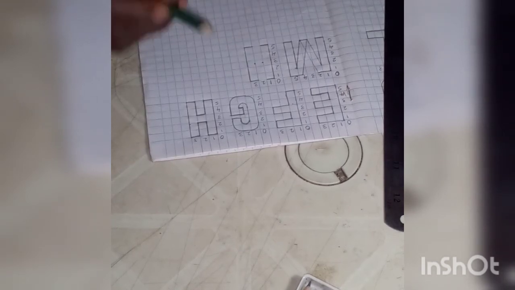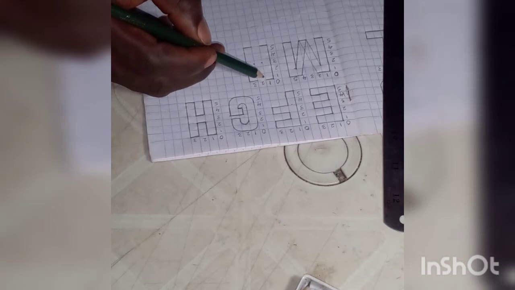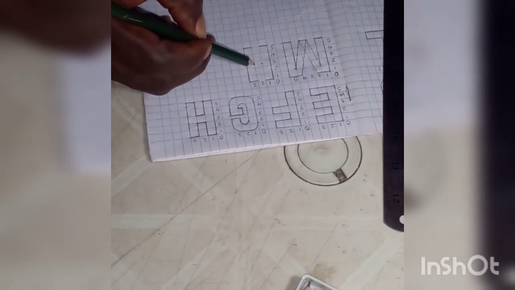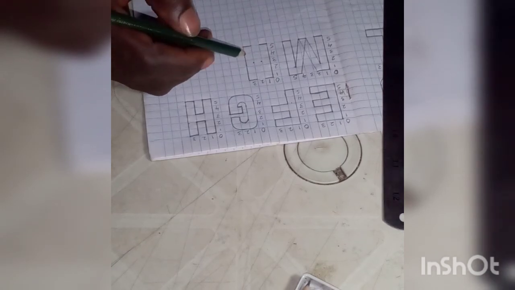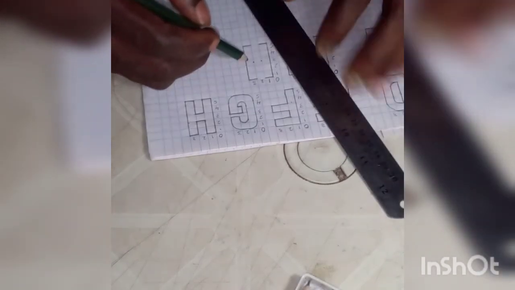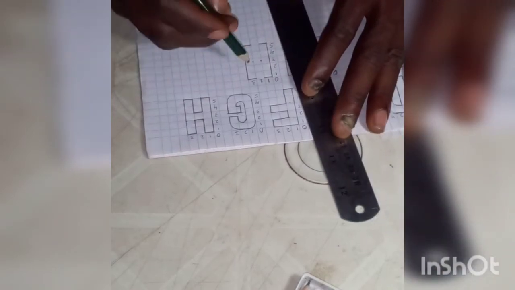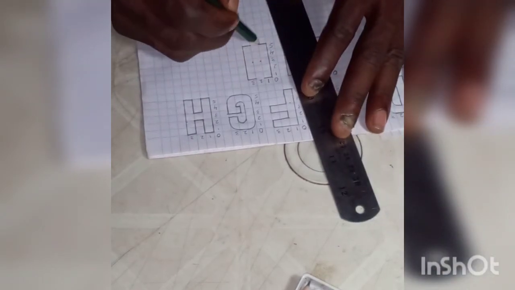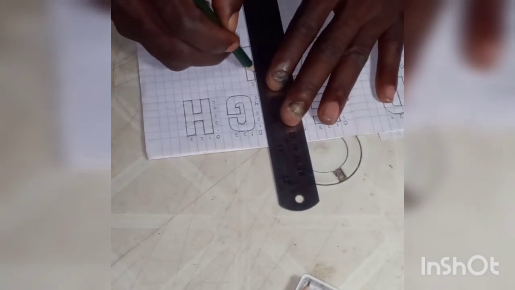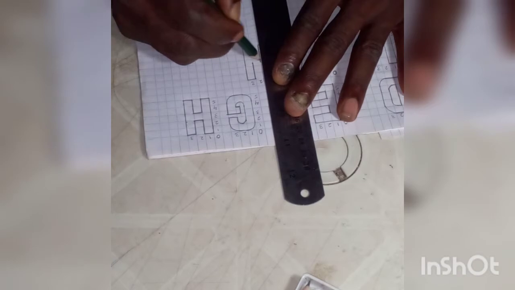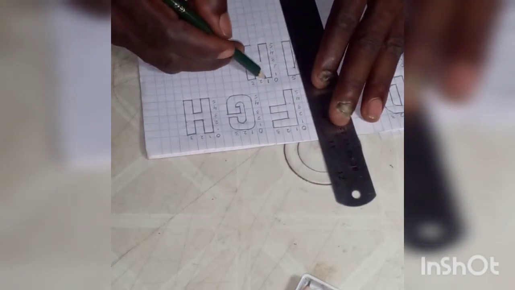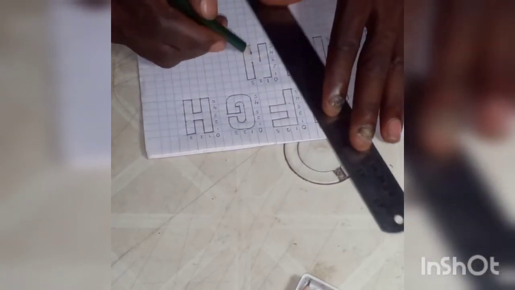Okay, now all you have to do is to bring this point down, this edge down to this point, this edge down to this point. Or we bring this here and this here first. Okay, now since you have this, you now connect this point to this point to this.